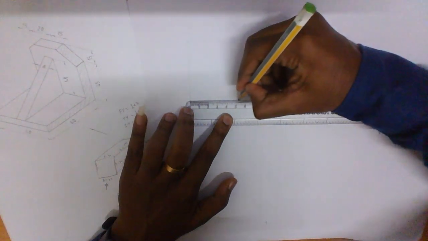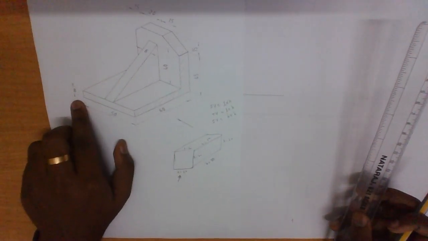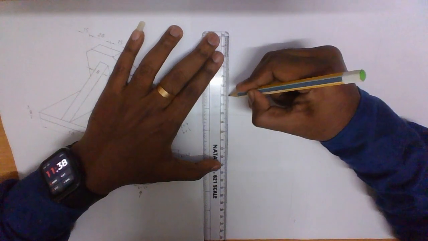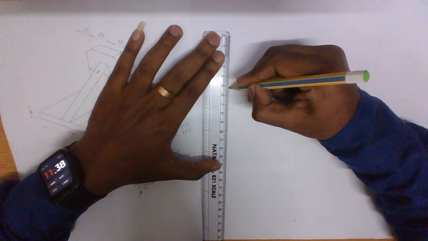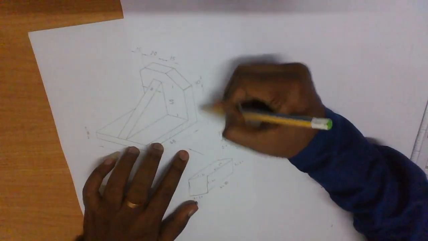Now I can start drawing in my thicker lines. So I will draw a 60 mm line, and the thickness, this distance is going to be my 8 mm. So I will just draw an 8 mm over there. I will draw 8 mm, and this one is 45.